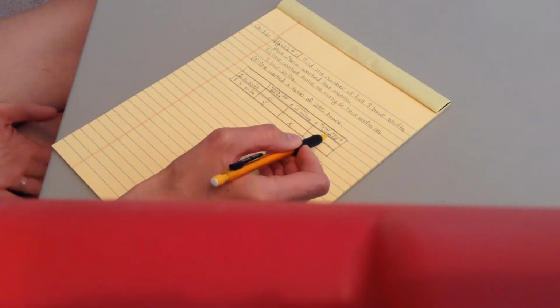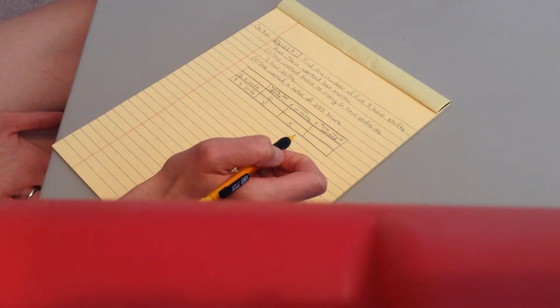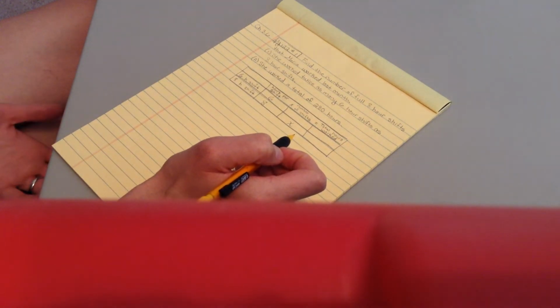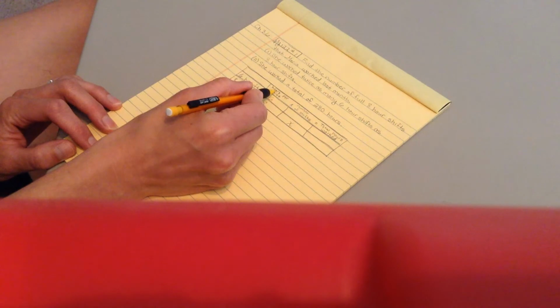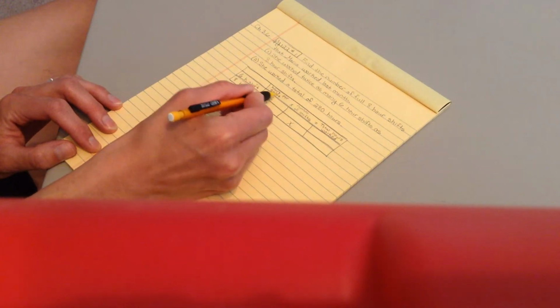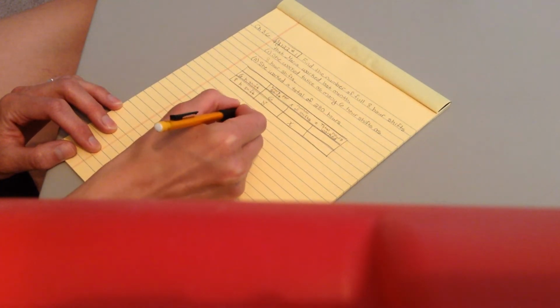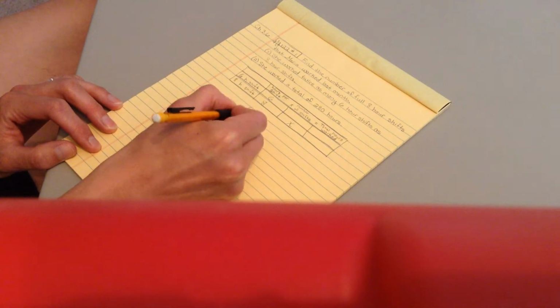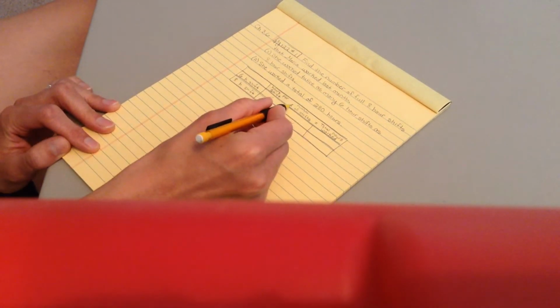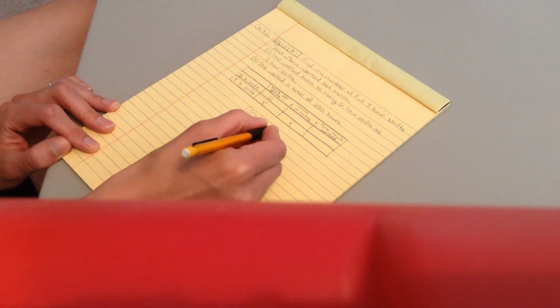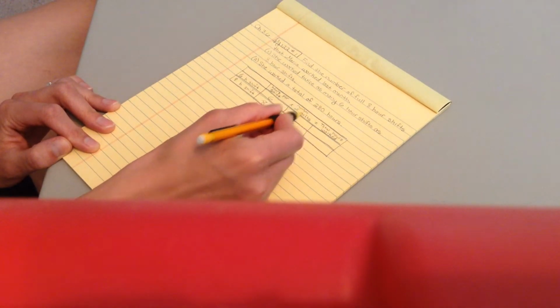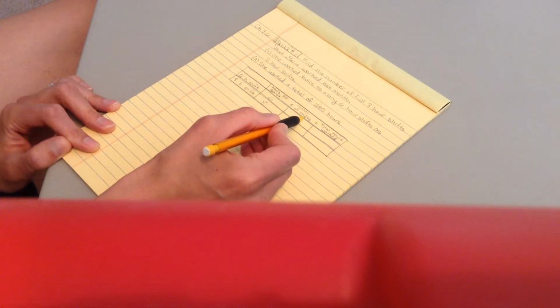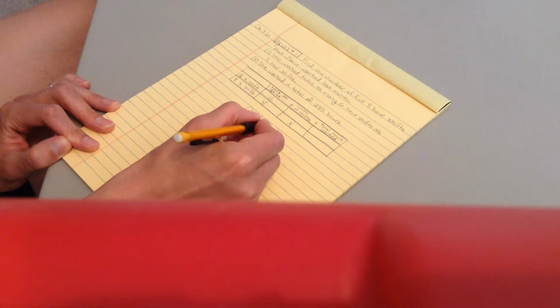Now again, we went over unit analysis in class. Unit analysis is simply analyzing your units. Here, your units for this box are hours per shift. If I multiply by the units in this column, number of shifts, the units is just shift.